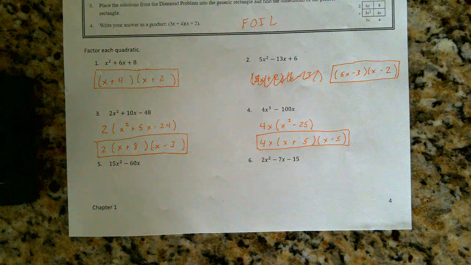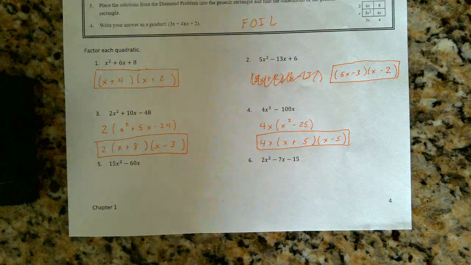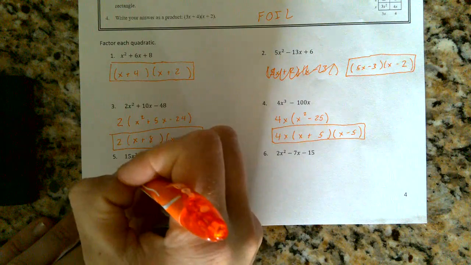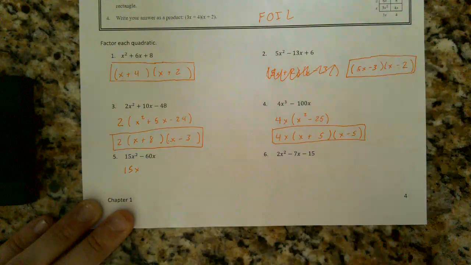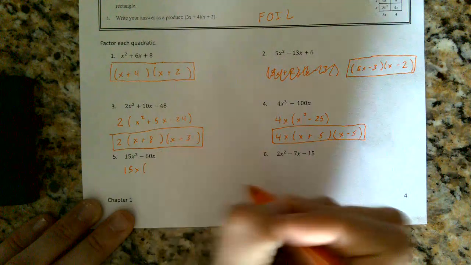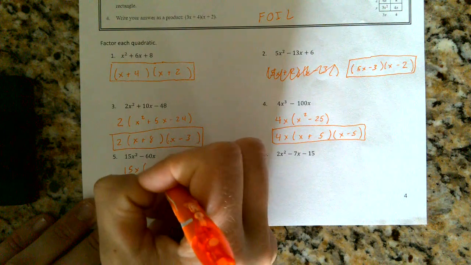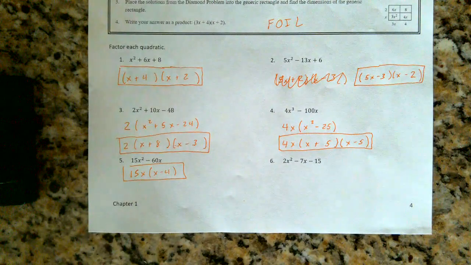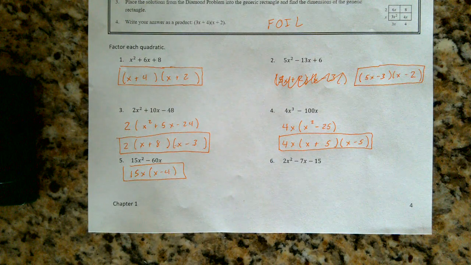All right. So number 5, I'm looking for a GCF. So therefore, I'm going to go ahead and pull out the value of 15x because both terms have x with them and are divisible by 15. And what's left is just that x minus 4. Now, there's nothing more that I can do there to simplify, so I'm going to leave it. There's your term, and you're done.